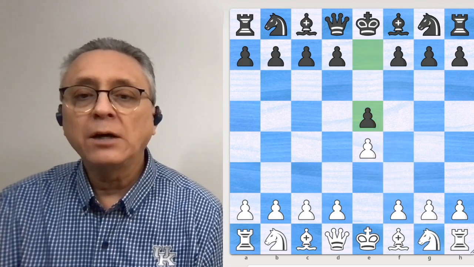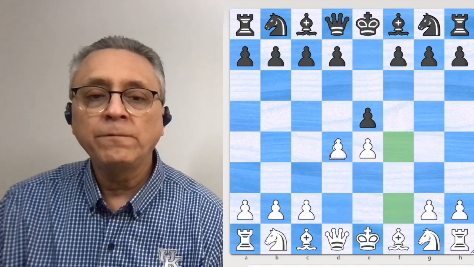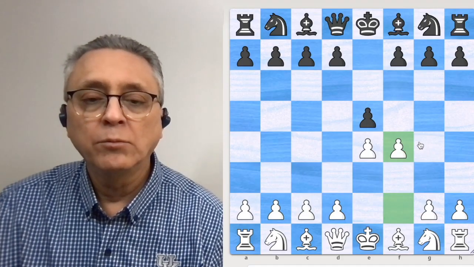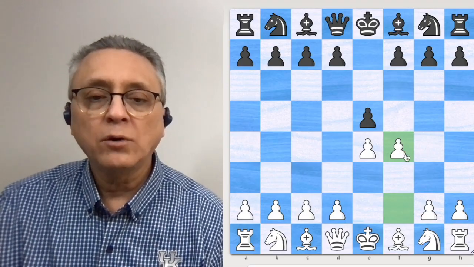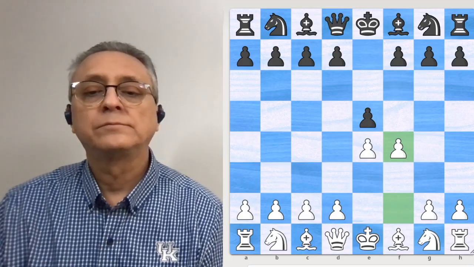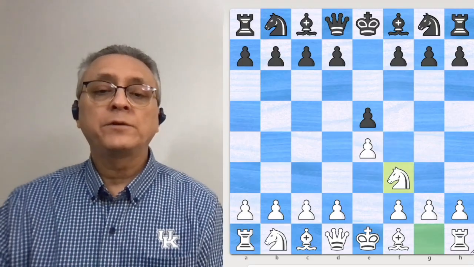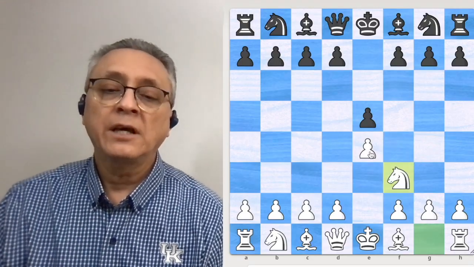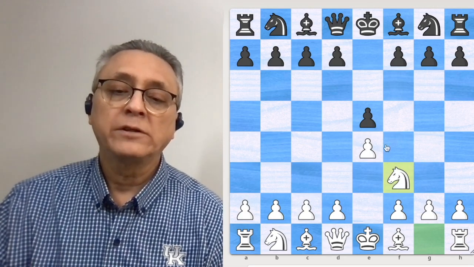I want to point out that the moves d4 or f4 create what we call mutual attack because the black pawn can capture the attacking pawn. Unlike knight f3, it is an attack from a distance. It is not a mutual attack.